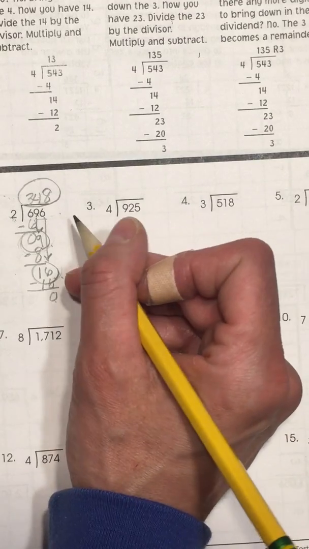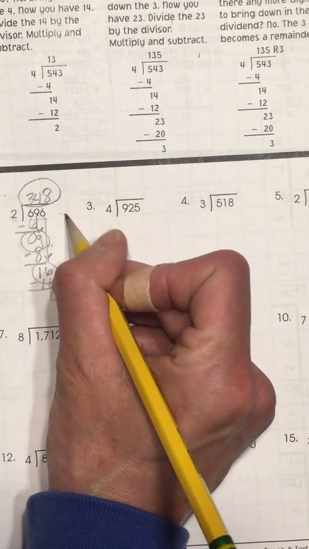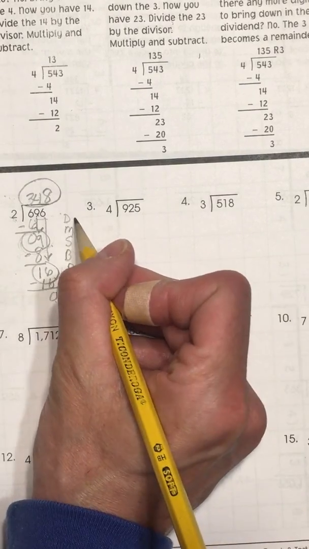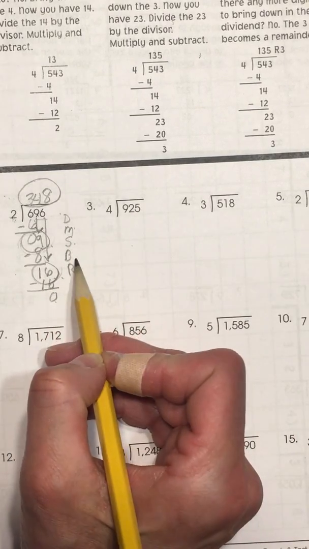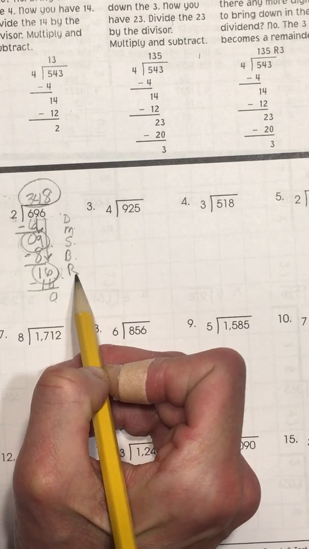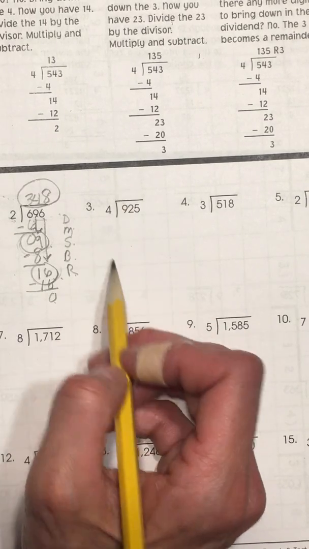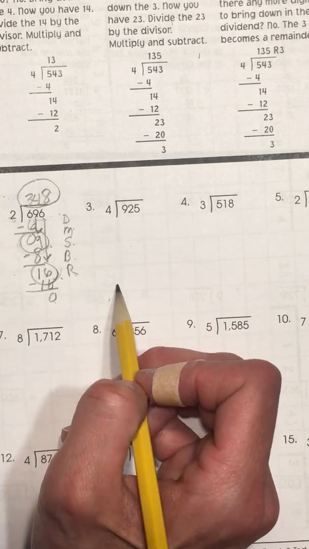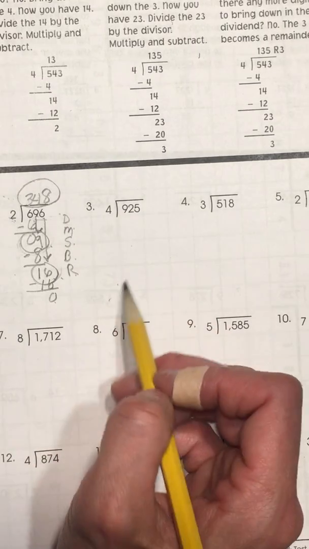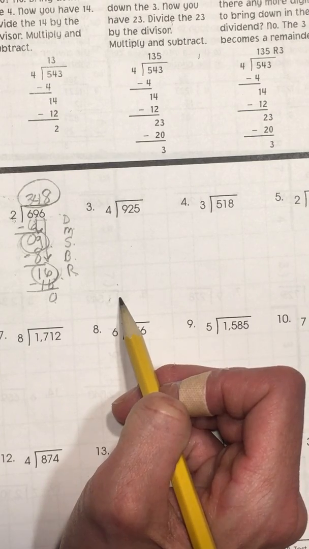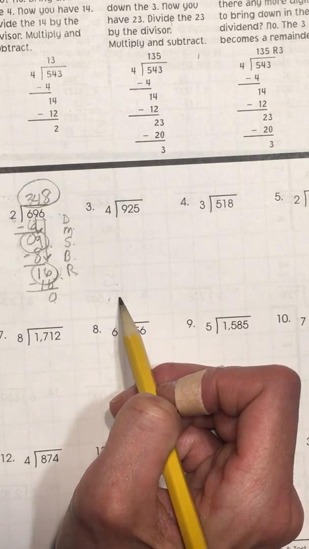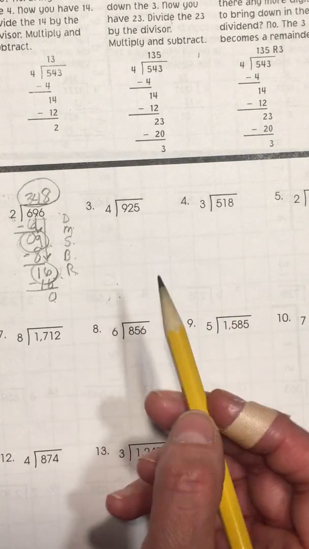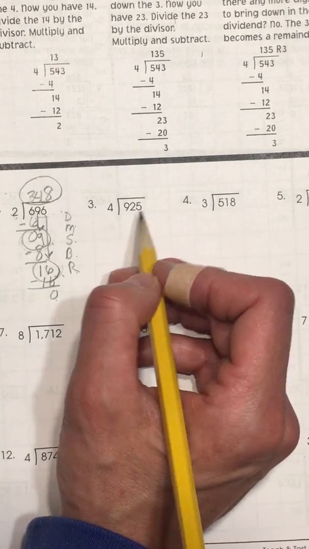Okay, so I'm going to rewrite my think track. Dad, mom, sister, brother, Rover. Divide, multiply, subtract, bring down, repeat. Now, I'm going to just do the steps, and I want you to narrate out loud what I'm doing. Try to use that math language that I've probably showed you maybe 7 problems now. See if you can narrate what I'm doing.